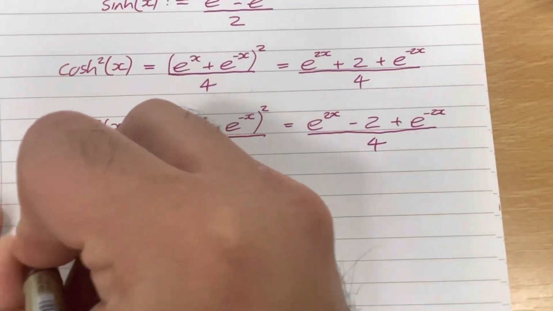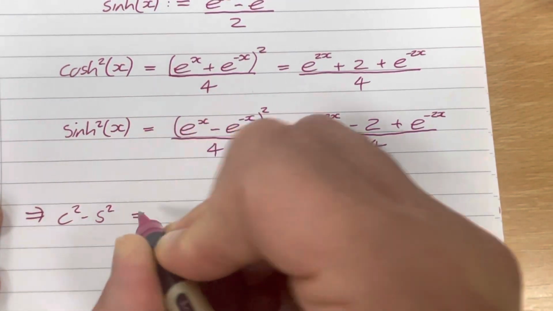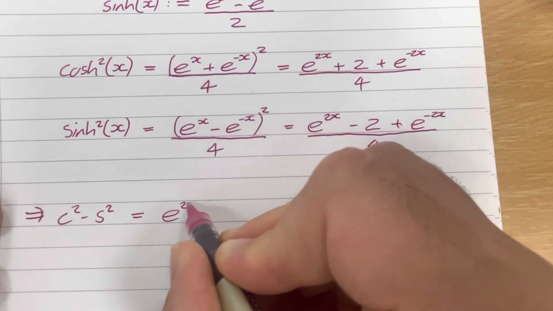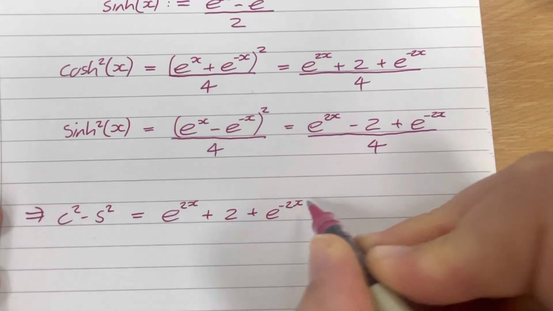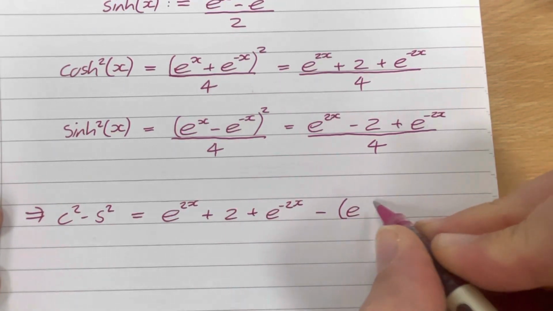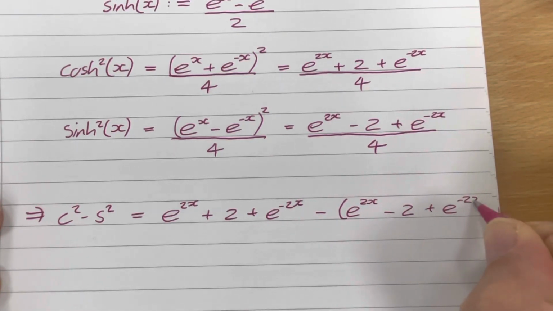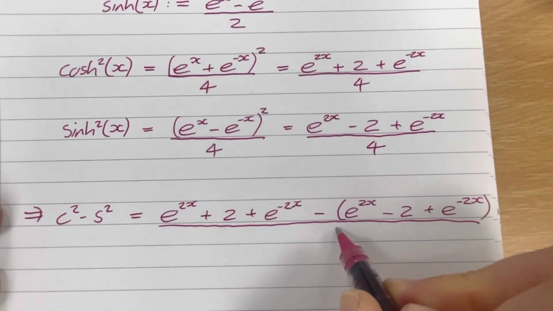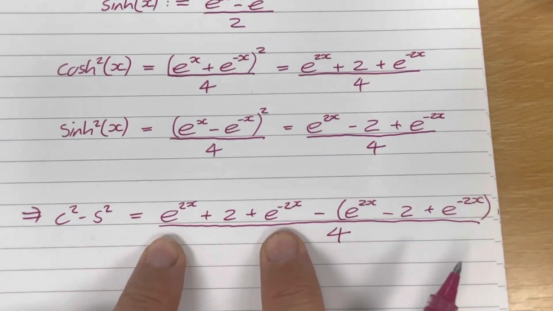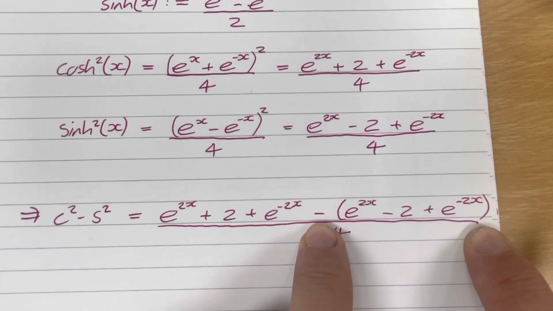So this tells us that cosh squared minus sinh squared is equal to e to the 2x plus 2 plus e to the minus 2x, minus e to the 2x minus 2 plus e to the minus 2x, all divided by 4. Okay, so this first part is cosh squared, the second part is sinh squared, and I'm subtracting the latter from the former.